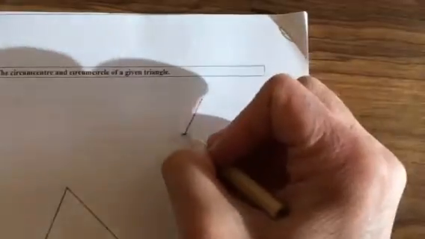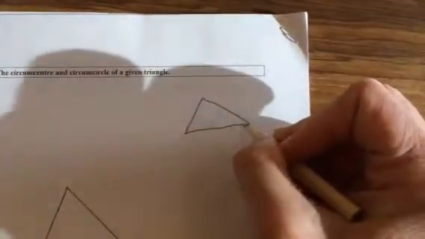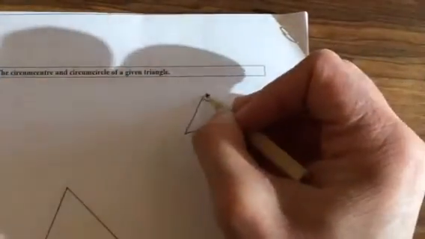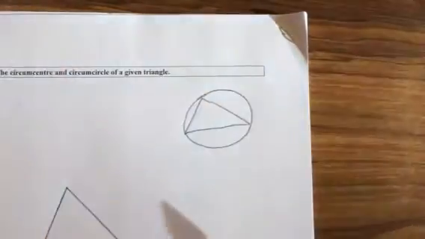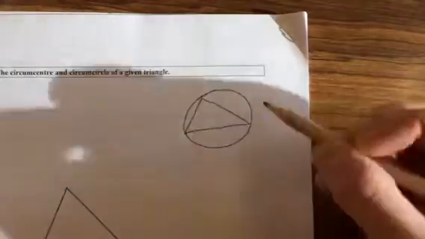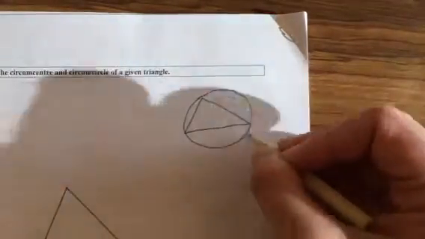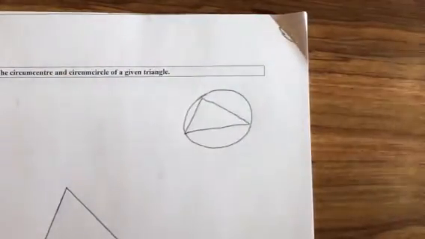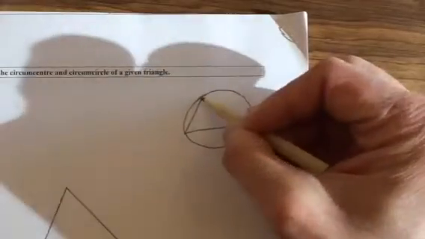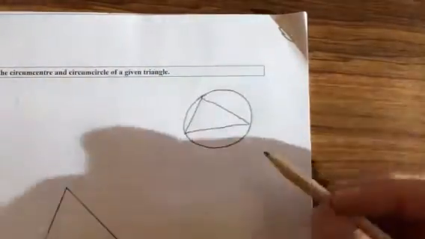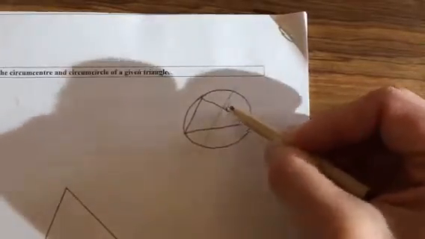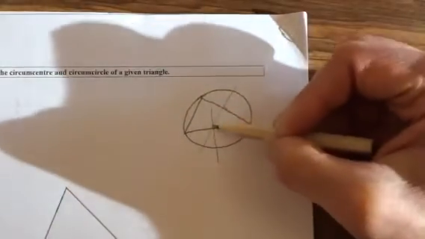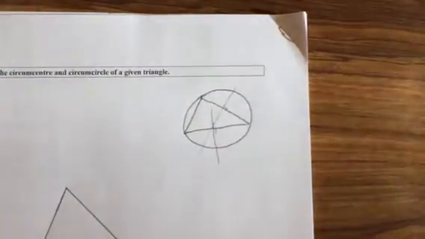So up here, I'm just going to draw a little cartoon sketch of a triangle. And basically, the circumcenter is the center that allows you to draw a circle that goes around all three corners like this. This is called a circumcircle. And basically the one thing you have to remember is how to construct a circumcircle is to bisect the sides. You want to get the perpendicular bisectors of the sides, and where they intersect is going to be the circumcenter.